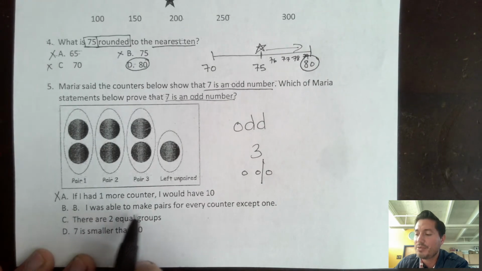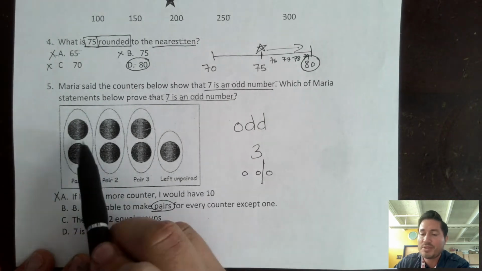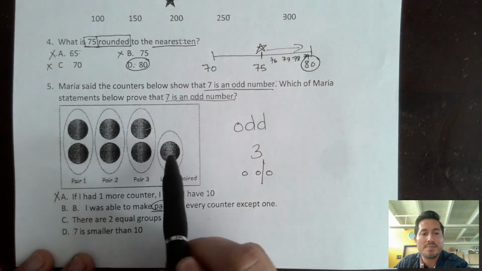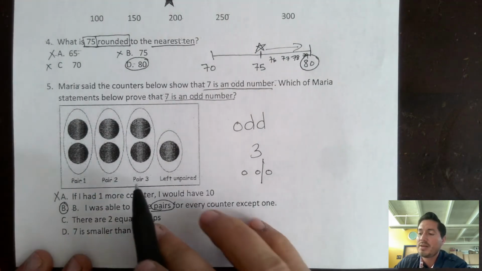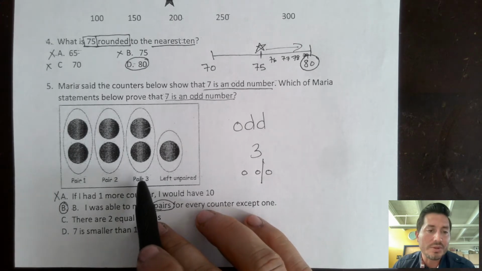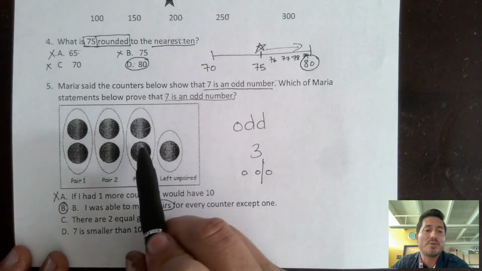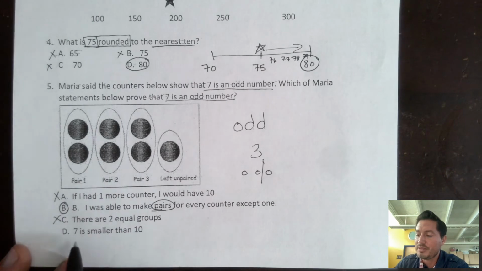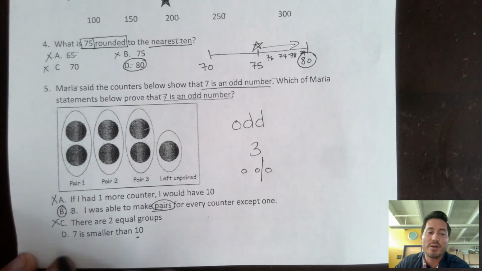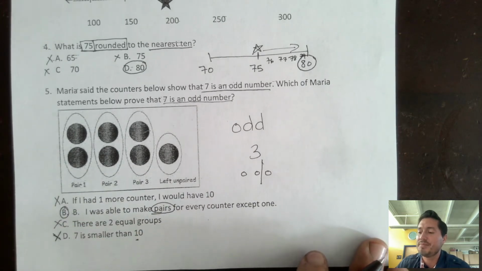I was able to make pairs of every counter except 1. Pairs means 2. So here's a pair, a pair, a pair, and I couldn't do 1, so that is correct. The reason it's correct is because with odd numbers, there's always going to be 1 left out when you try to pair them. There's not 2 equal groups. And 7 is smaller than 10, but that doesn't prove why it's odd or even. So that one's B. We flip it over.